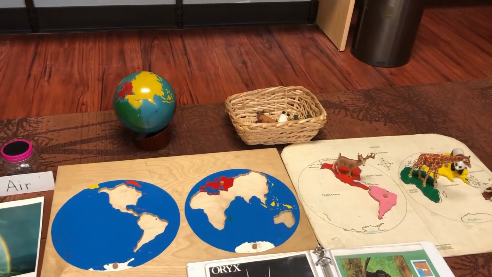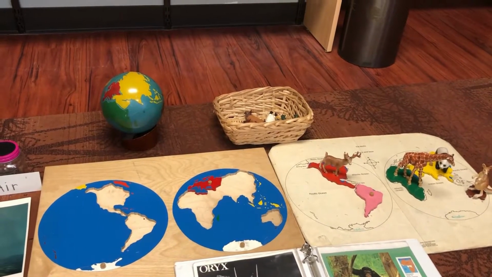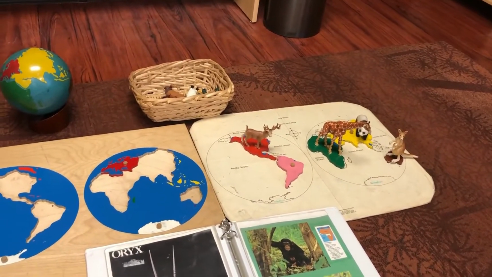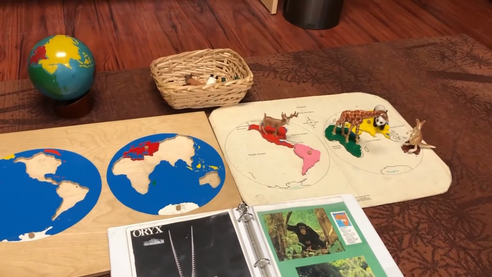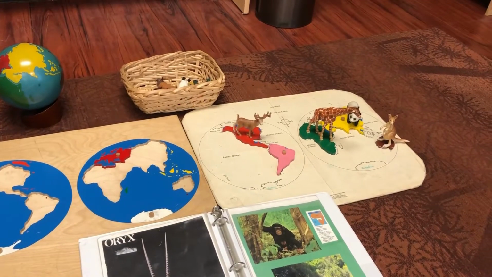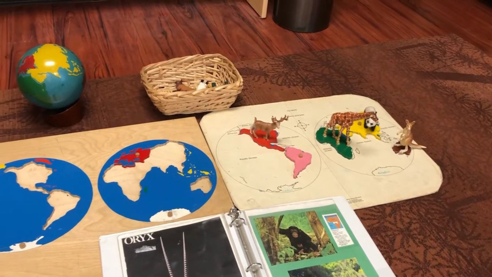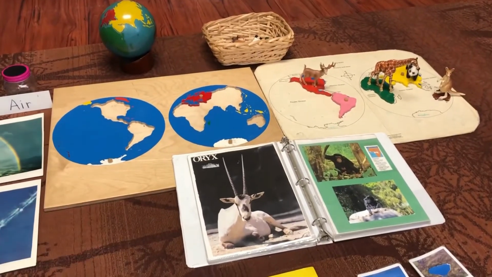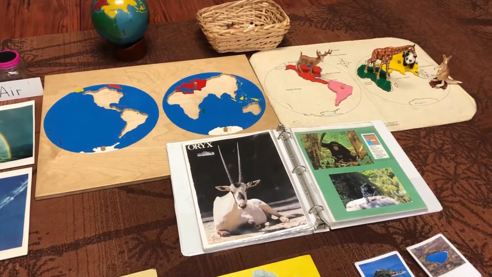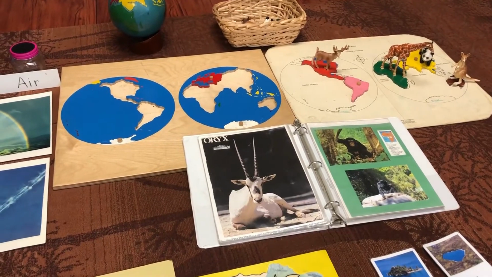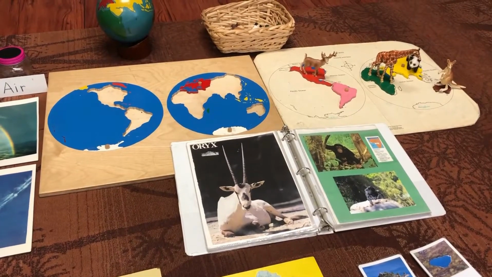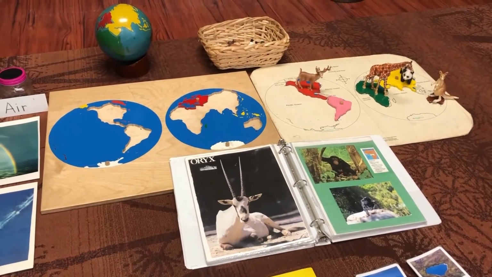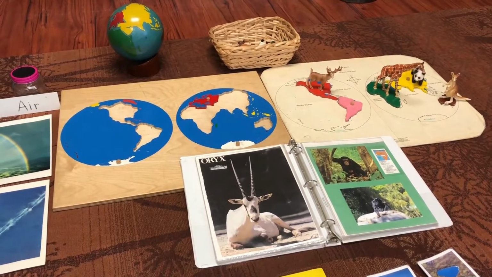Young children like to learn which animal is associated with each continent. Everyone knows that the giraffe belongs in Africa and the deer belongs in North America. There are continent books for every map. This one is for Africa. The children can look at them, they ask questions, and often the older children will write books about them. They will draw the pictures and write something about what they know about the animals.